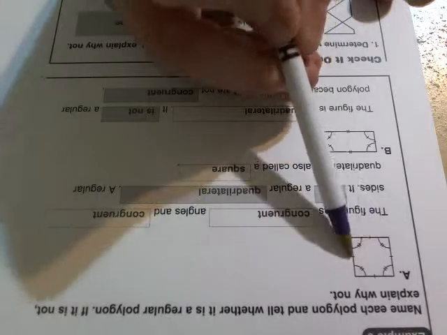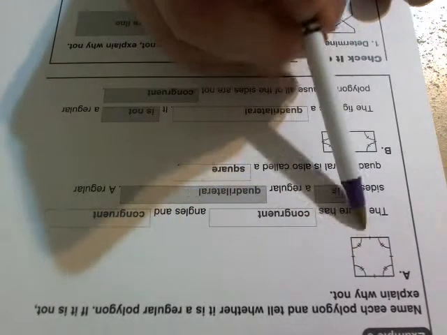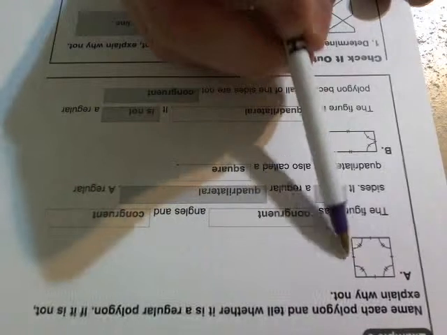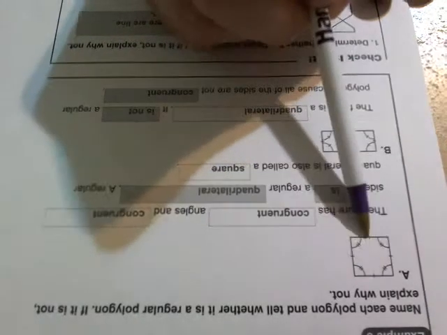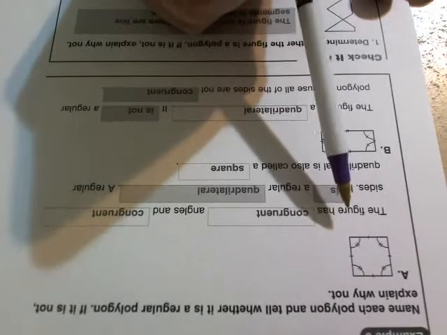So if we take a look at part A here, the first thing we want to do is name the polygon. Well, since it's a 4-sided shape, it's going to be a quadrilateral. As far as telling if it's regular or not, as we look at the sides, even though we're not given any numbers, we do have, as we've already seen in this chapter, the tick marks going through the sides. And remember, the tick marks indicate congruence, because there's one tick mark through each of these, meaning everything that has one tick mark through it has the same measure. So the sides are congruent. Remember, congruent is the geometry word for equal.